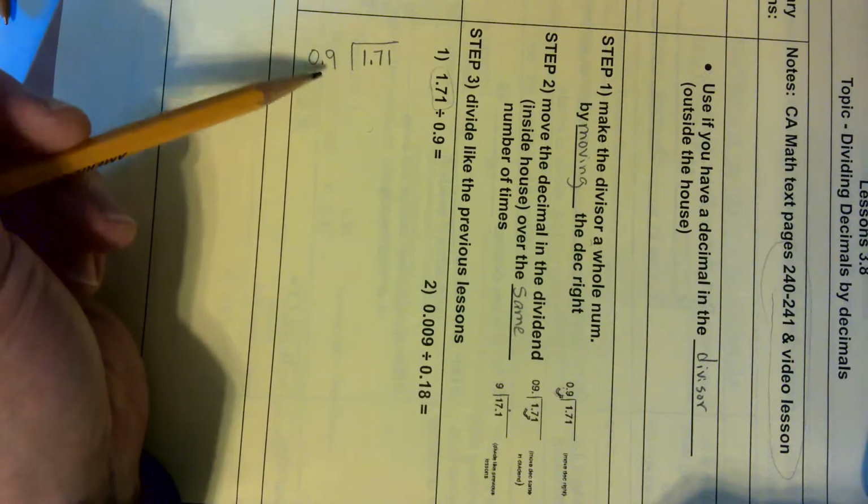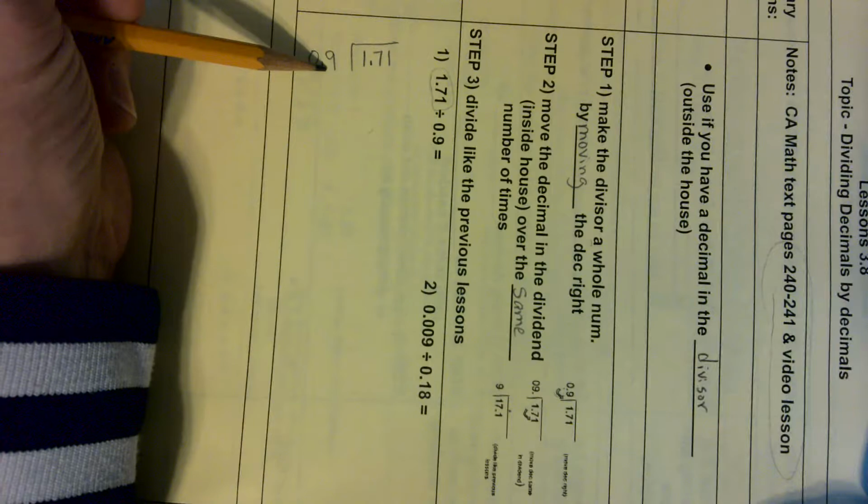All right, so now that we've got the problem set up, we notice there's a decimal out here, which is not allowed. We've got to turn the 0.9 into a whole number. We do that by moving it one place to the right, and then one place to the right inside the house, the same number of places. Now we've got the decimal there, and we can move it straight up. Some people at this point don't like all the decimals and the arrows and stuff like that. You can rewrite it like that if you'd like to.